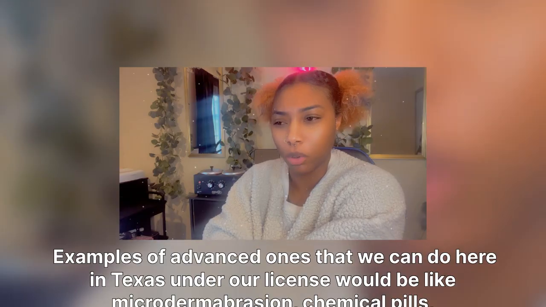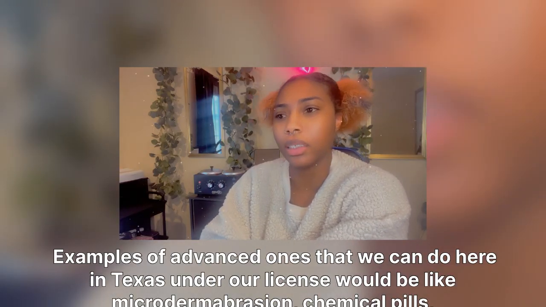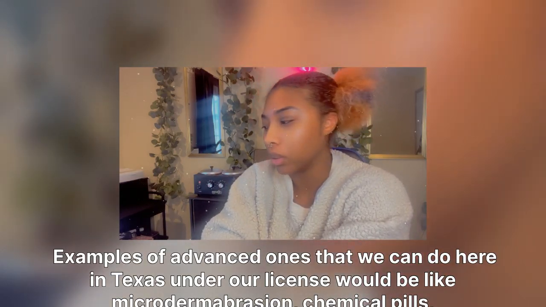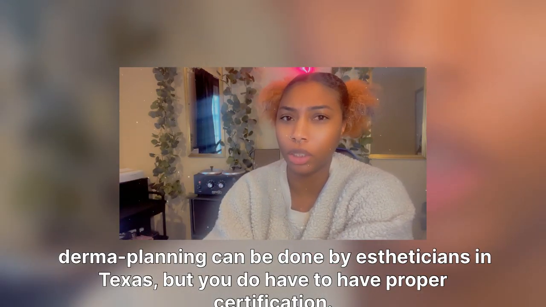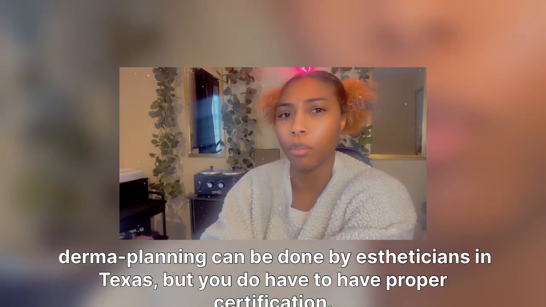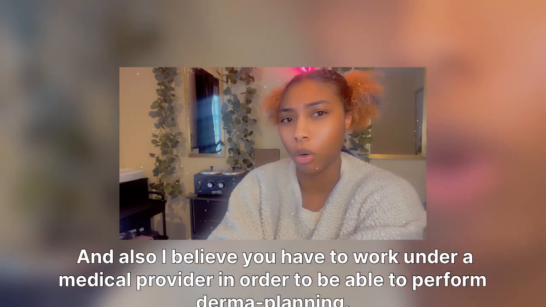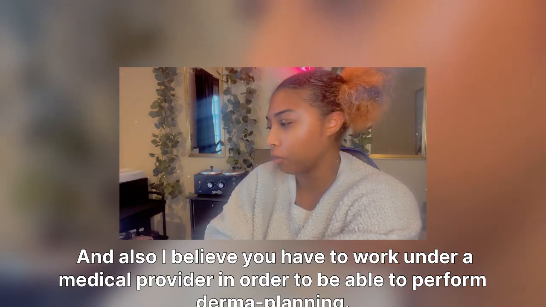Examples of advanced ones that we can do here in Texas under our license would be microdermabrasion, chemical peels. Dermaplaning can be done by estheticians in Texas, but you do have to have proper certification, and I believe you have to work under a medical provider in order to perform dermaplaning.